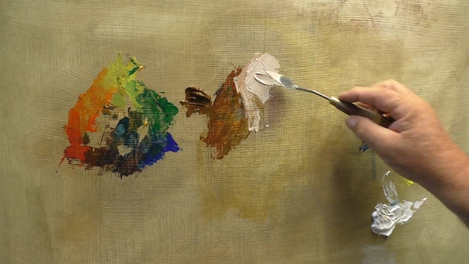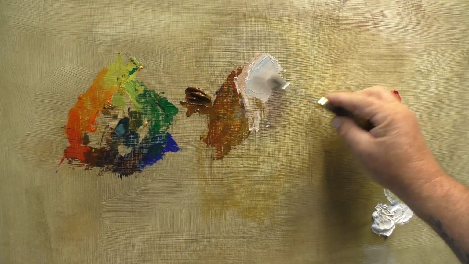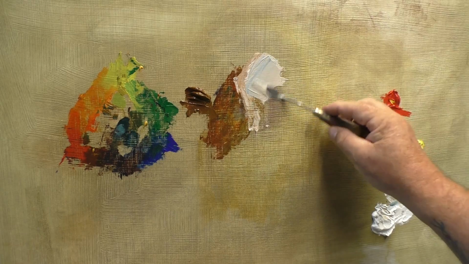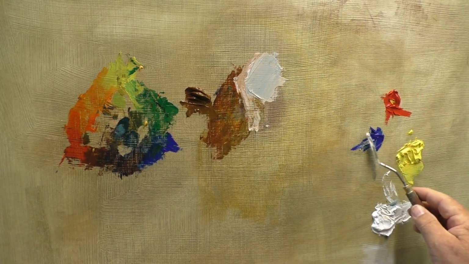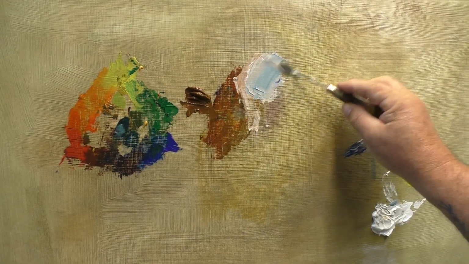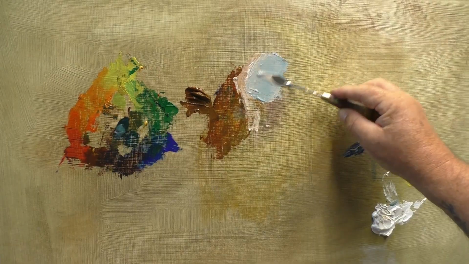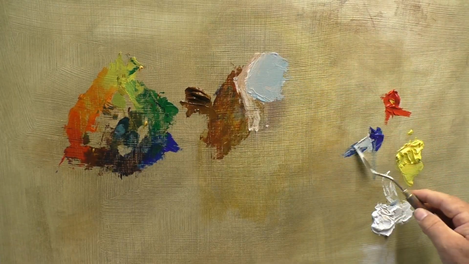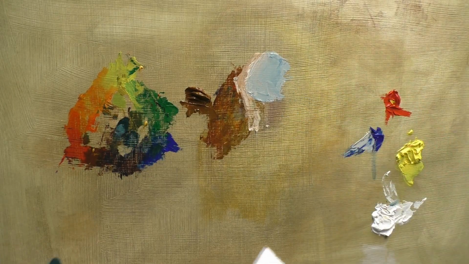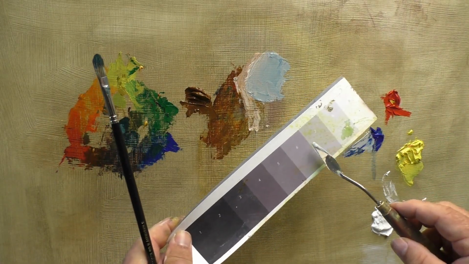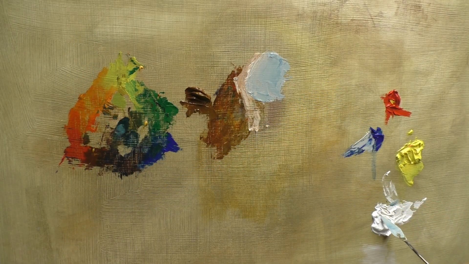And to that white now I will add a bit of blue, enough to have my blue sky. Check the value again. Squint. I'm a touch too dark.